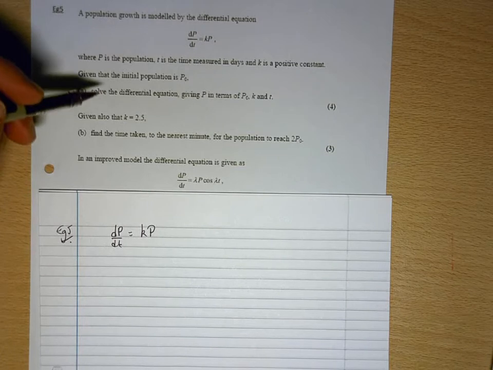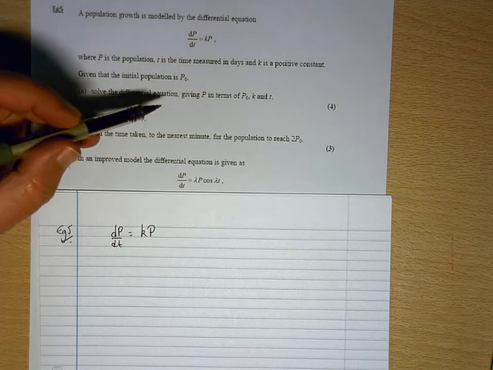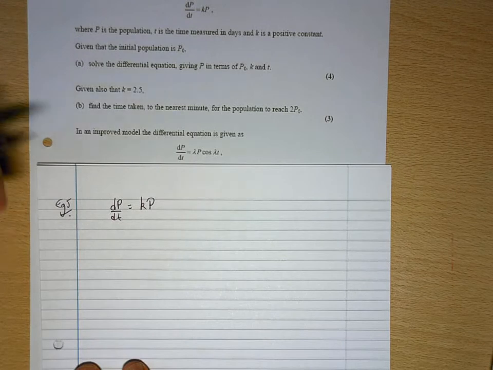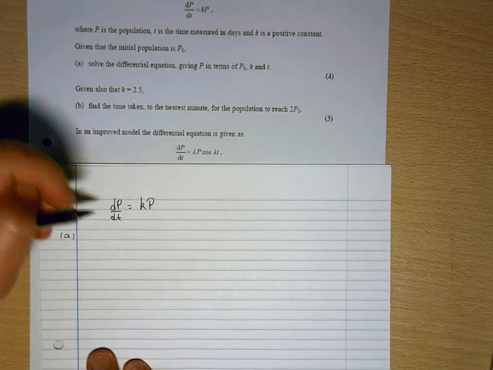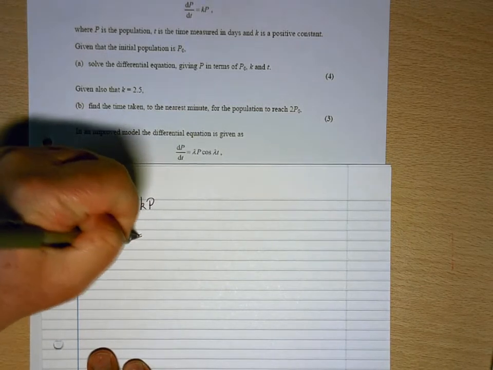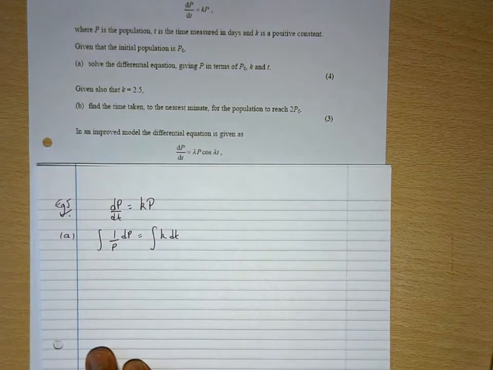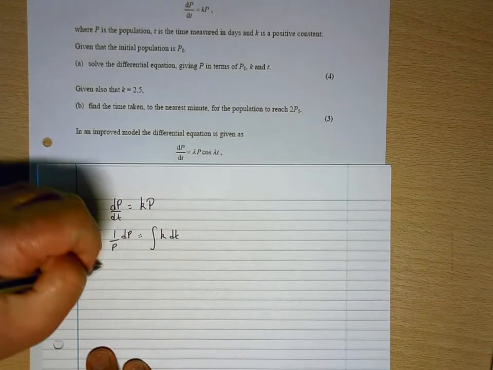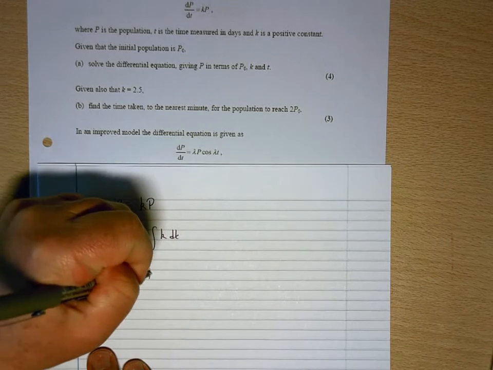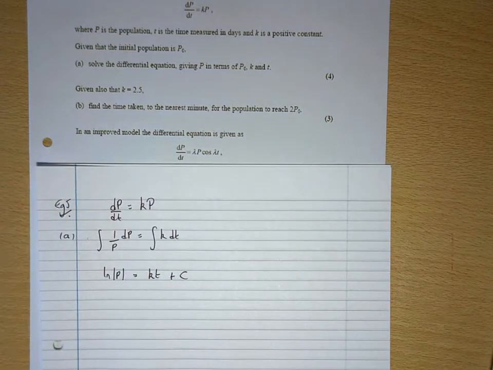Given that the initial population is P naught, solve the differential equation giving P in terms of P naught, k and t. Okay, solving a differential equation, I only know one way. I have to separate the variables. So if I bring the P over, I get that. That's a straightforward natural log. And I need to put in an additional constant of integration.